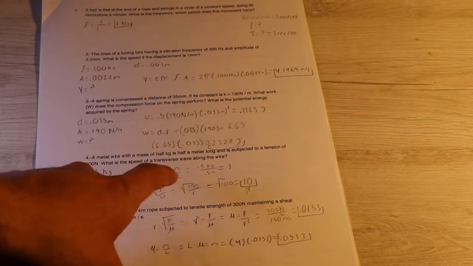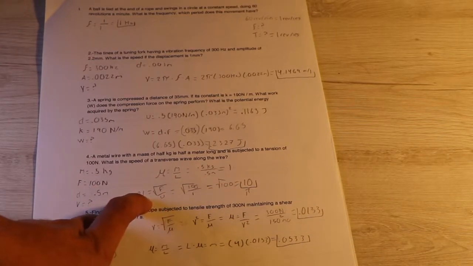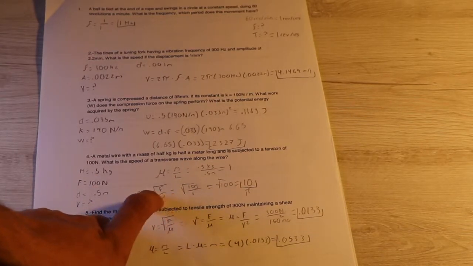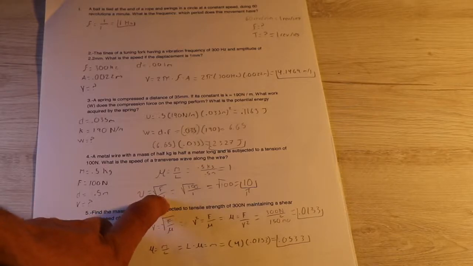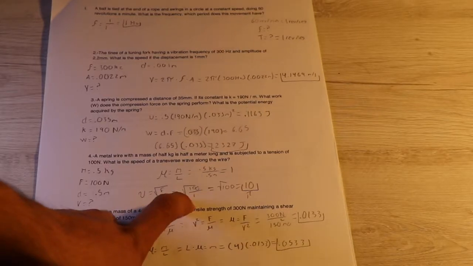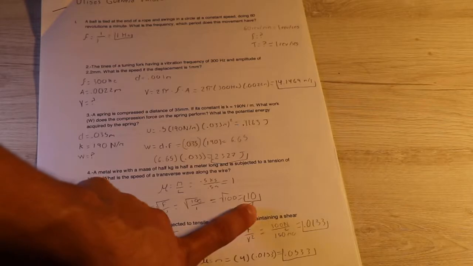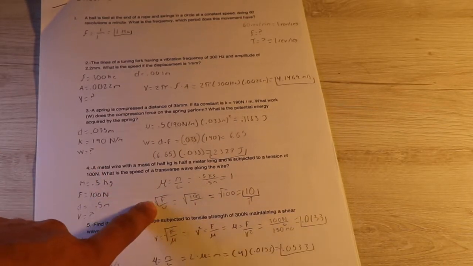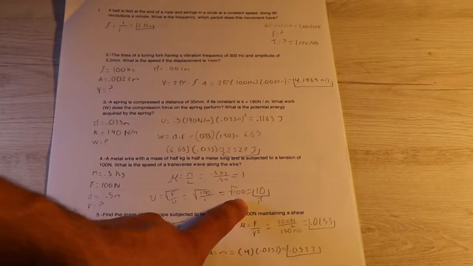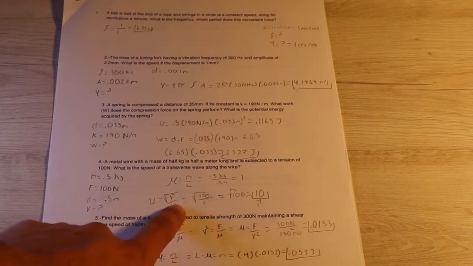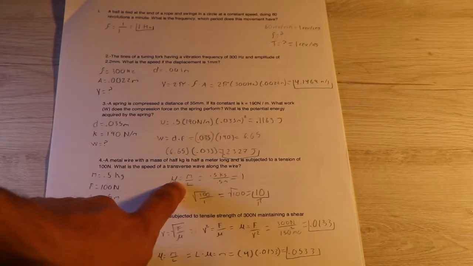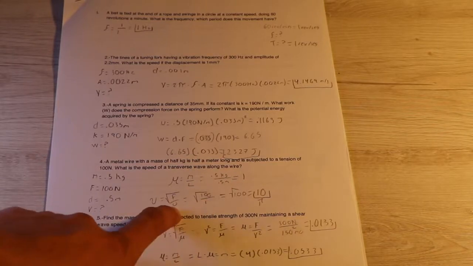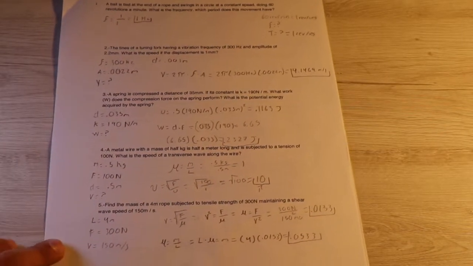That was the potential energy. So to get the velocity, I substituted the values: the force, that was 100 newtons, between the potential energy, the one over here, and it gave me 10.